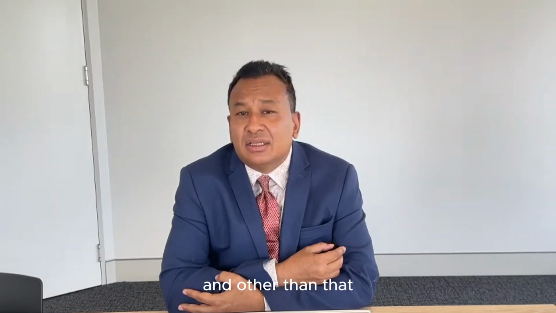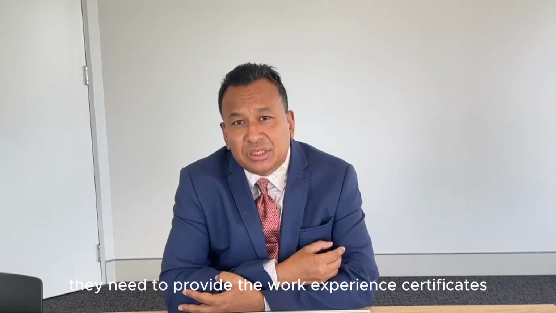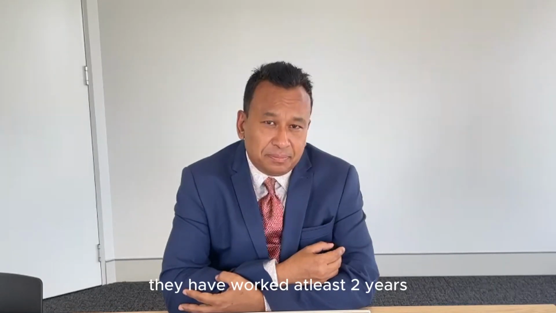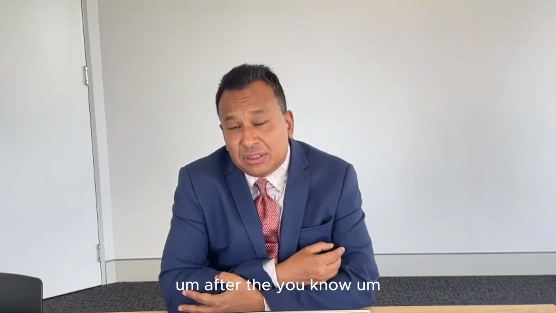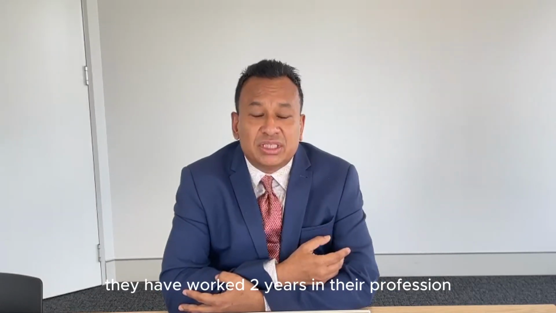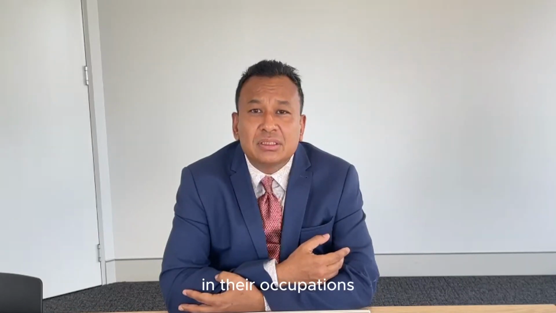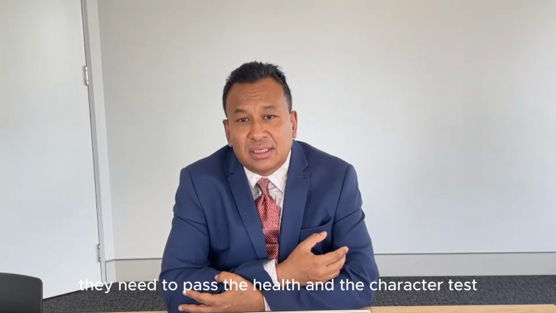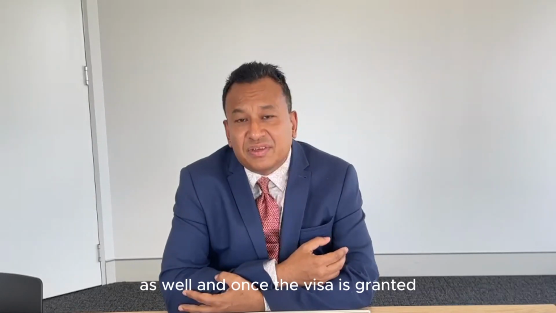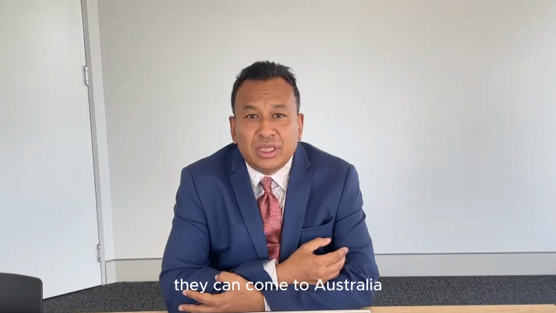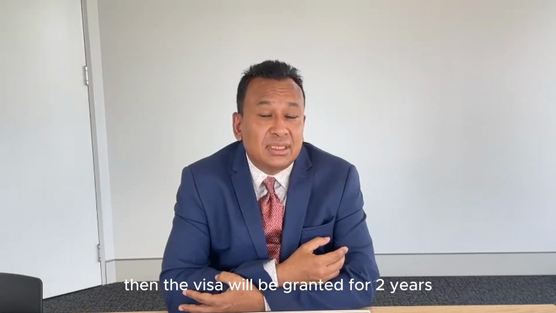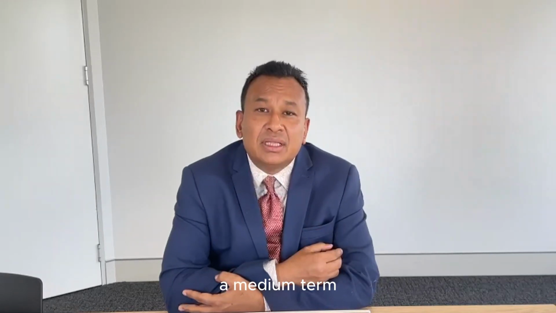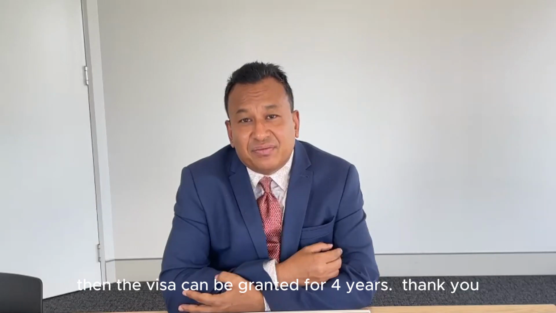And other than that, they need to provide the work experience certificates, where they need to demonstrate they have worked at least 2 years in their profession, in their occupation, and they need to pass the health and the character test as well. And once the visa is granted, they can come to Australia. If it is short term, then the visa will be granted for 2 years. If it is long term or medium term, then the visa can be granted for 4 years.